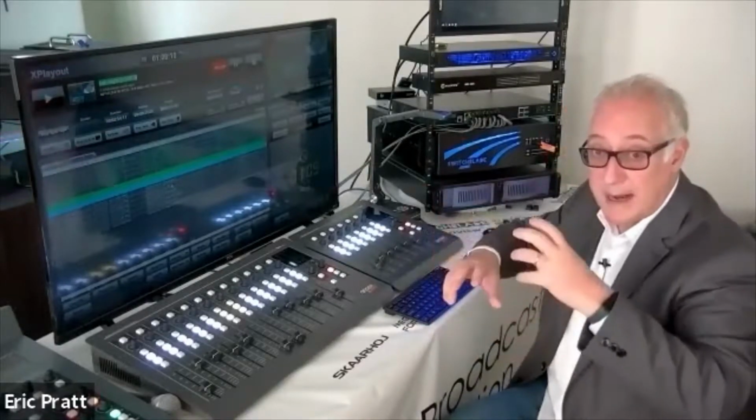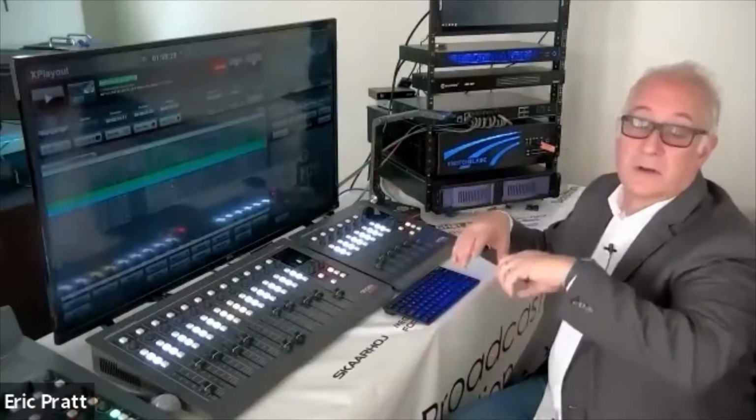The system will automatically upscale and downscale the file according to the resolution you output. It will support any video codec or any audio codec. So it's very, very flexible.